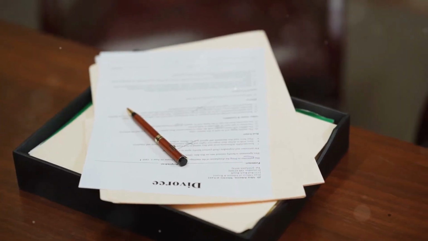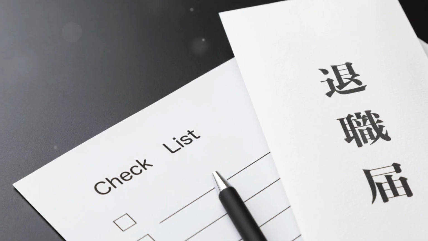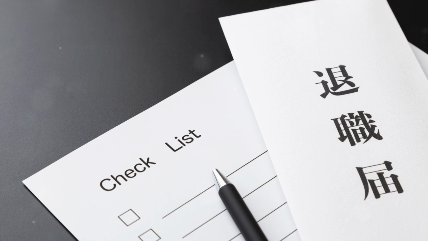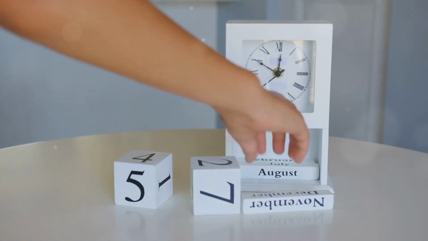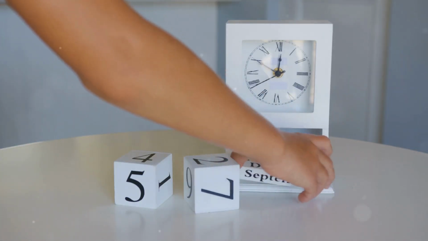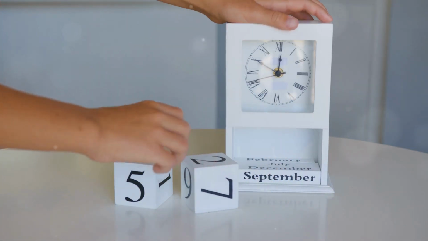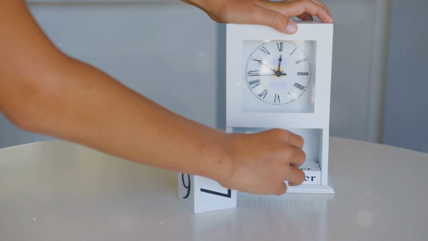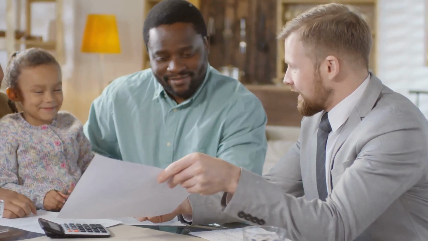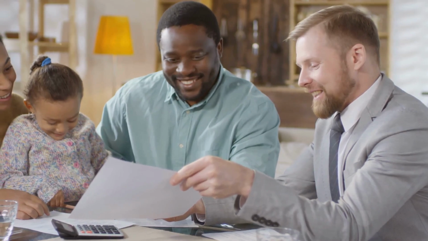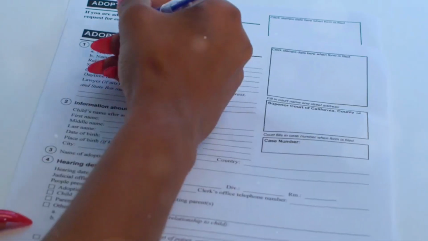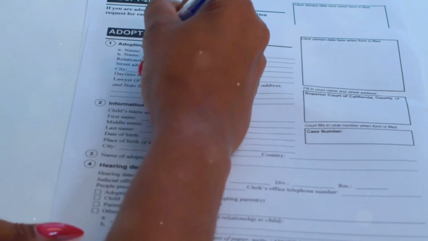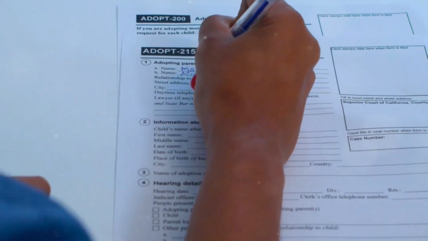How to obtain a decree absolute? To obtain a decree absolute, you need to follow these steps. First, you must wait for at least 6 weeks and 1 day after the decree nisi is pronounced before applying for the decree absolute. During this period, you can address any outstanding financial or childcare issues. Next, you will need to complete a specific application form for the decree absolute.